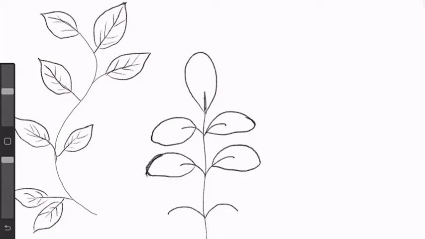Make sure that it's not sharp but curved. That's it. That was very easy.